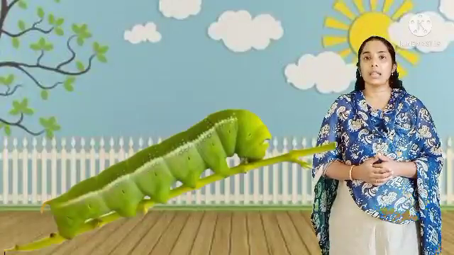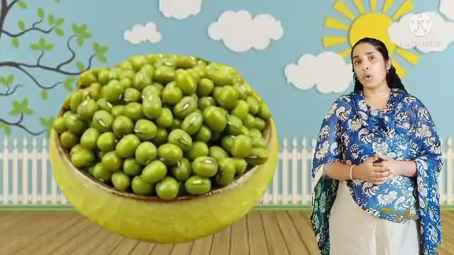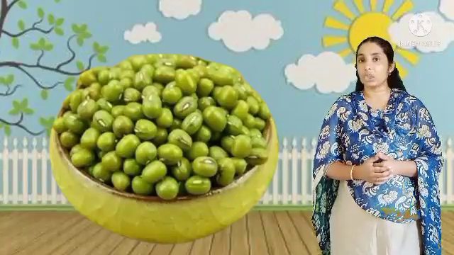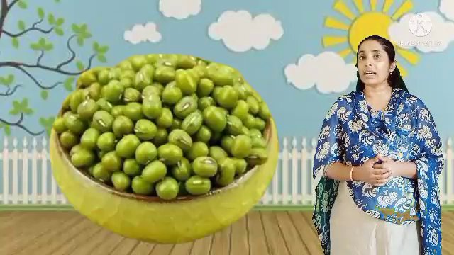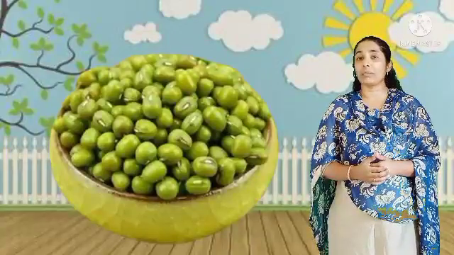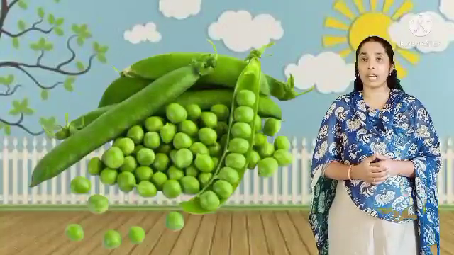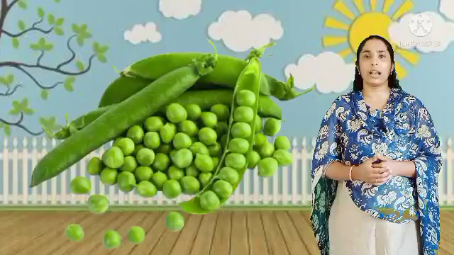Isn't it? Now, shall we have a look at few pulses? Look at the screen. What about the green gram? You all know what is green gram? Yes, green gram. What is the color of it? Yes, it is green in color. Isn't it? And now tell me, what's the color of green peas? Yes, even the color of green peas is green in color. Now children, are you able to identify the objects that are green in color? Shall we move on to the activities of color green?